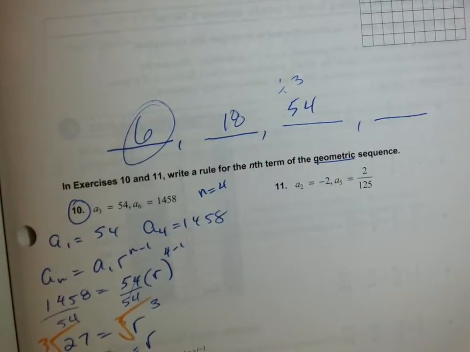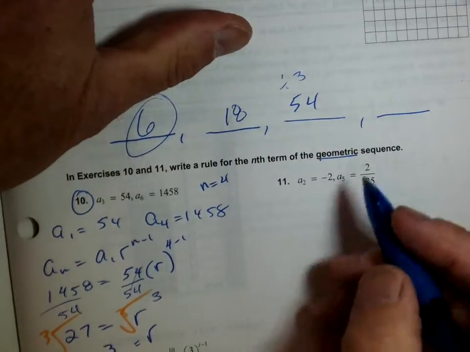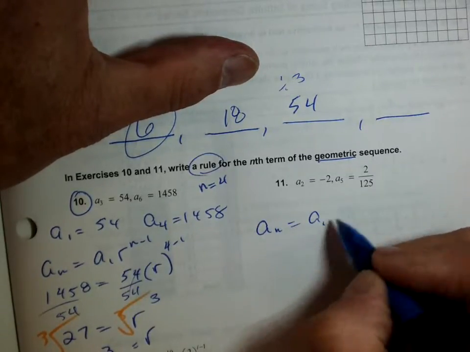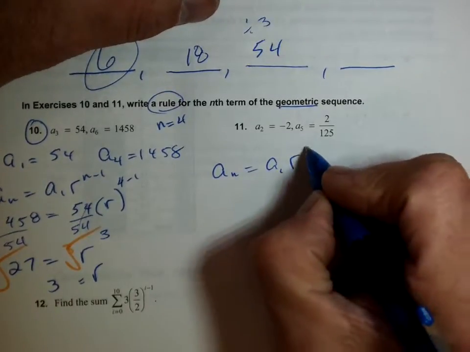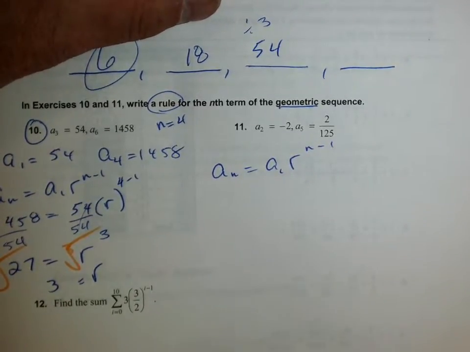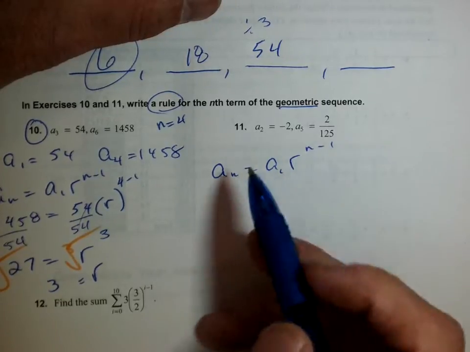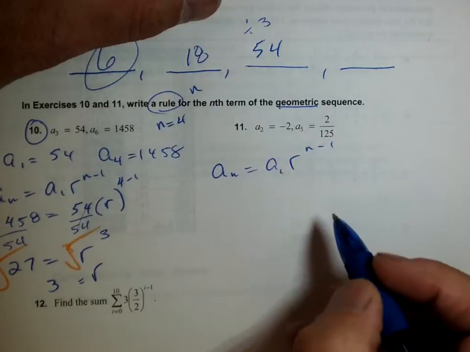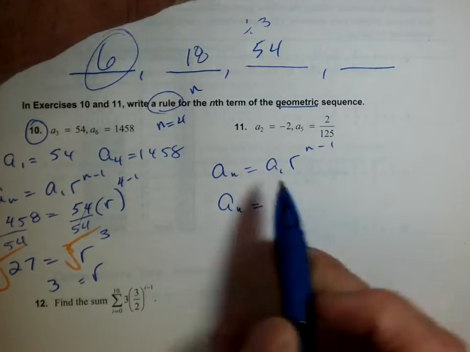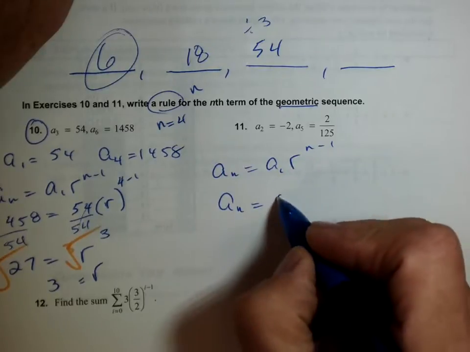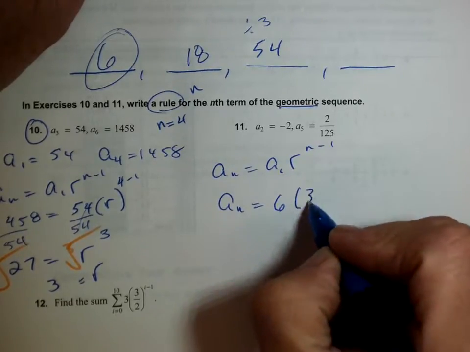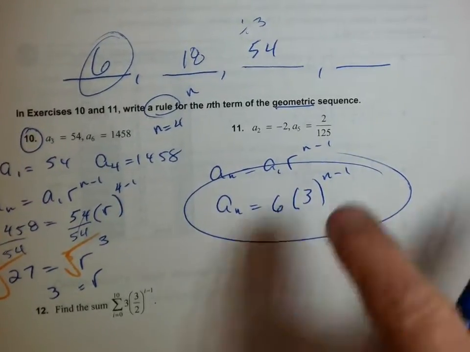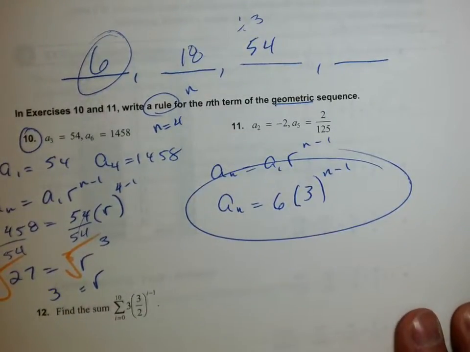All right, so let's make a formula. This is a rule: A of n equals A1 times R to the n minus 1 power. I need to keep n as a variable because I'm making a rule. So A of n equals A1, which we know is 6 now, times R, which is 3, to the n minus 1 power. And that will create this geometric sequence. All right, let's go to 12.